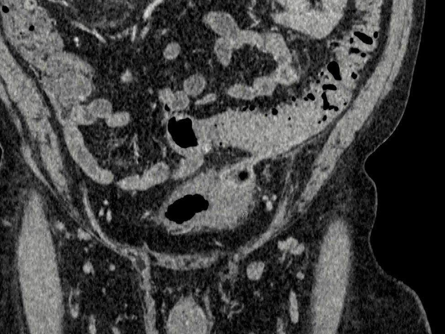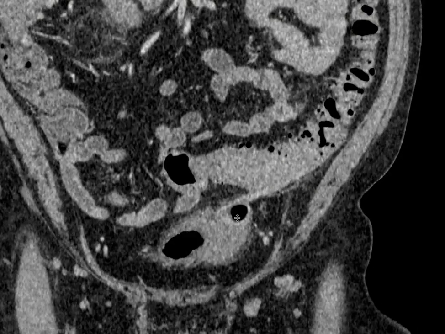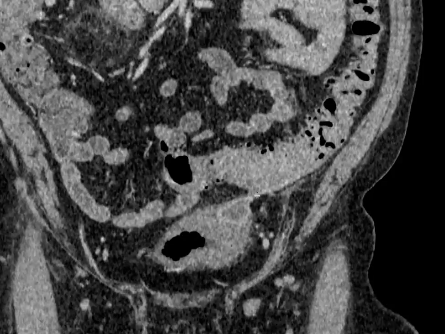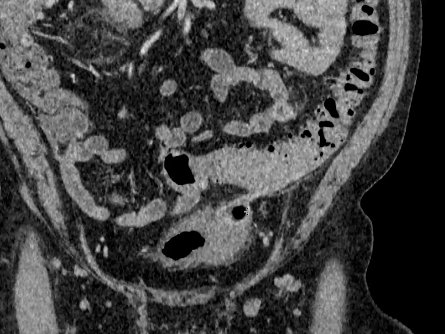I'm just going to put this on the coronal view just to be able to show that connection here. And this patient had multiple bouts of diverticulitis, and eventually the inflammation created a fistulous tract between the bladder and the colon itself. So this is a case of colovesical fistula.